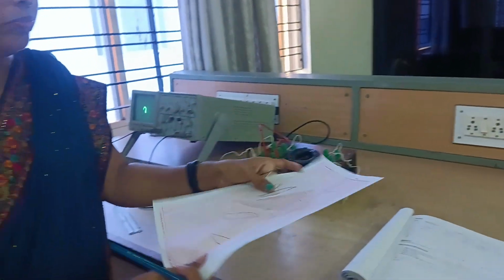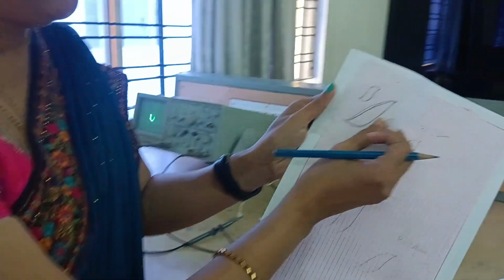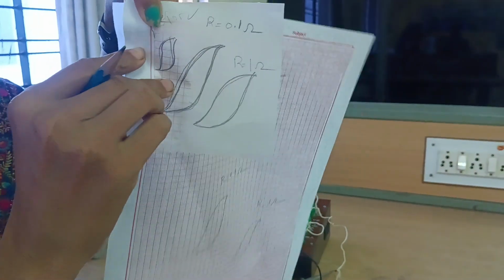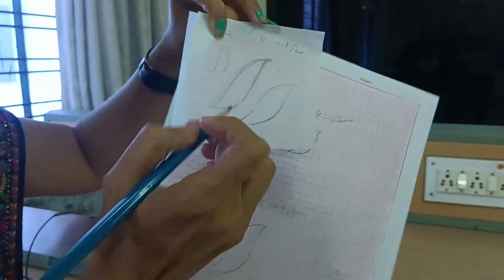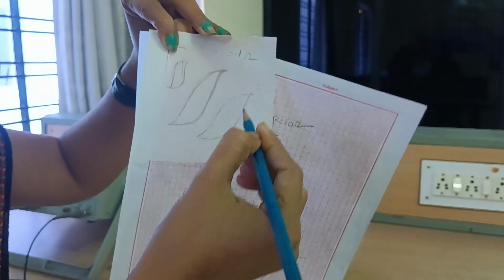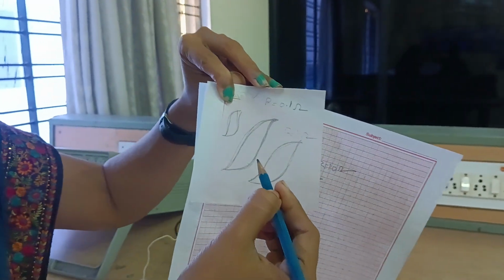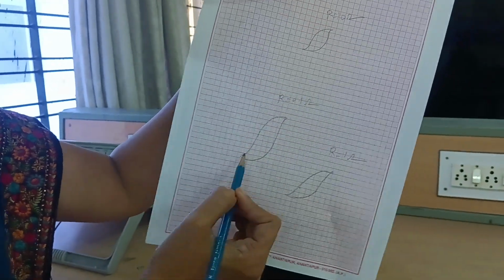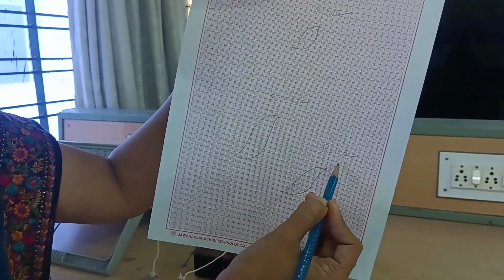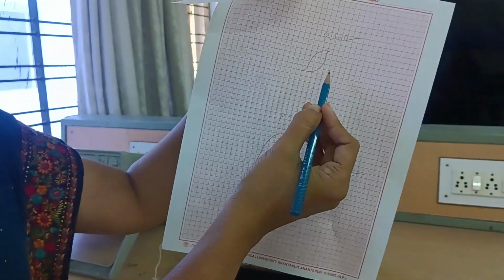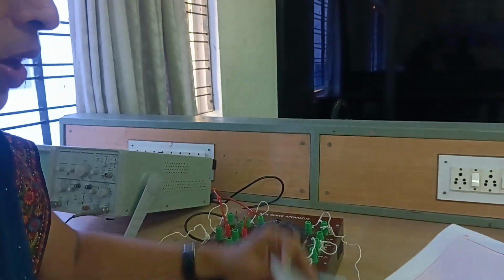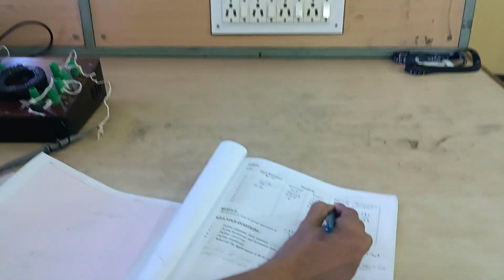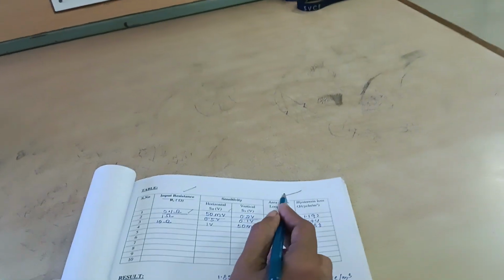So what is the proof? Here you can pin the trace paper. For the evidence of different resistance, we have drawn the BH curve by using CRO. So here R equals 0.1 ohms, R equals 1 ohm and R equals 10 ohms. Now you can calculate the area of the loop.